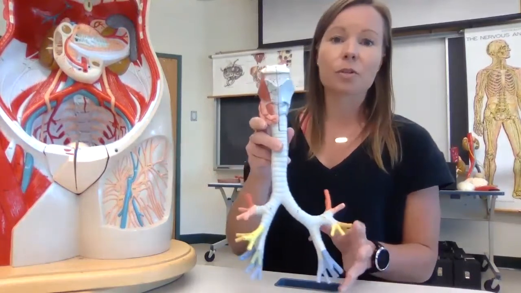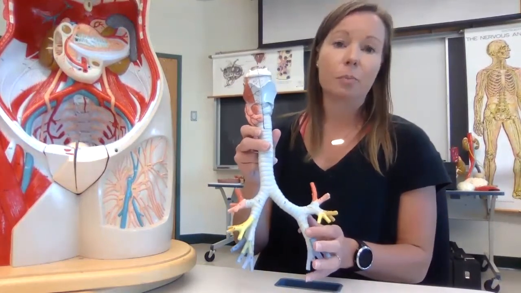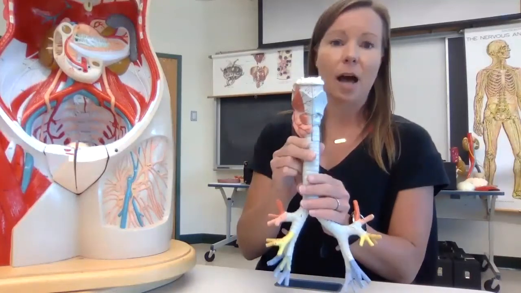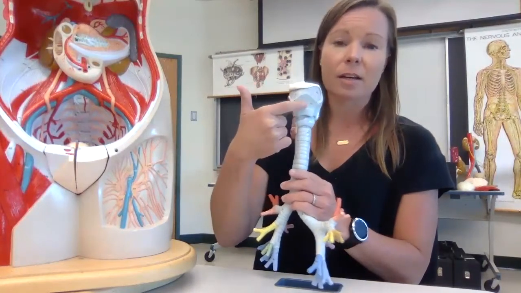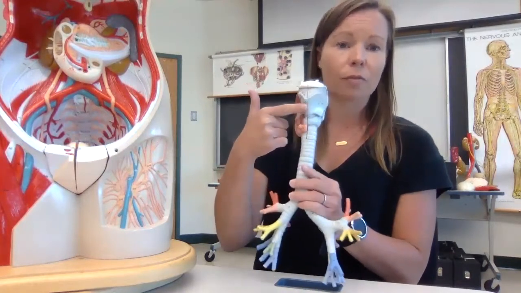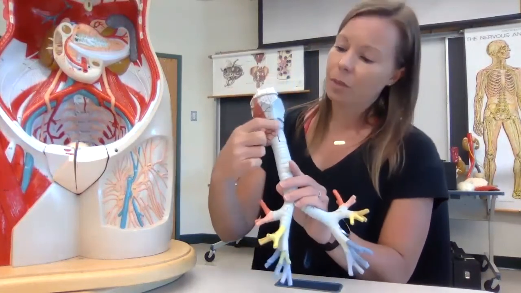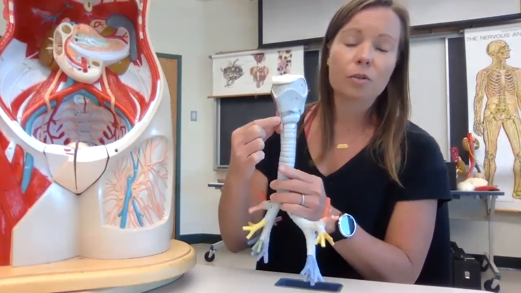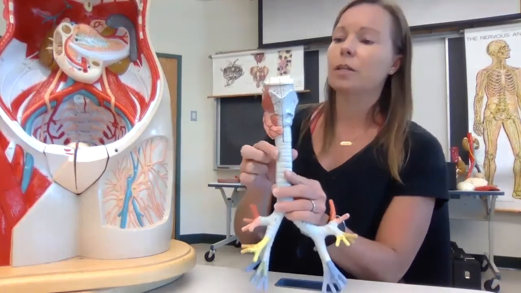So this first one shows the larynx, the trachea, and the bronchi, which are the branches off of the trachea. I will start at the top. So you're looking at the anterior side of the larynx. This is the thyroid cartilage that forms the front wall of the larynx. And then down here, this ring of cartilage is called cricoid cartilage, and this forms the inferior portion of the larynx.